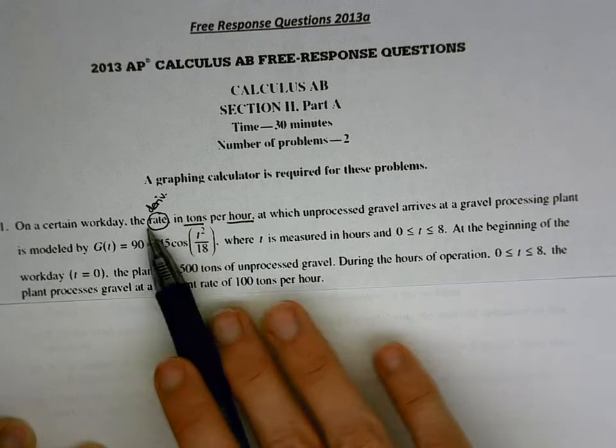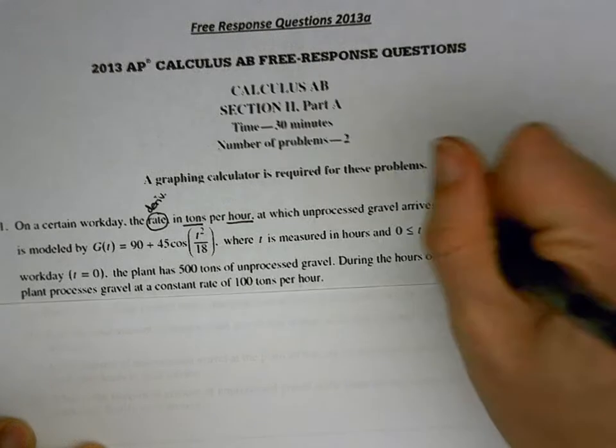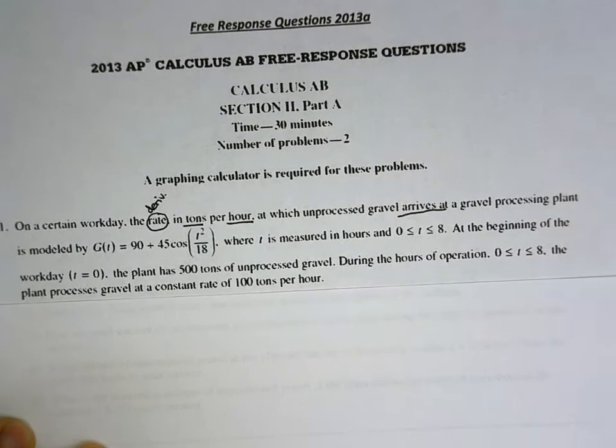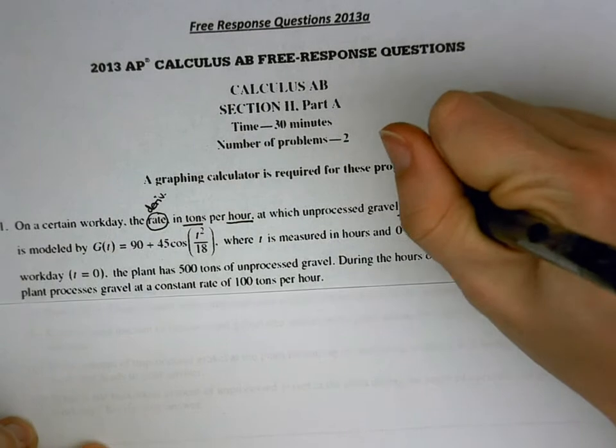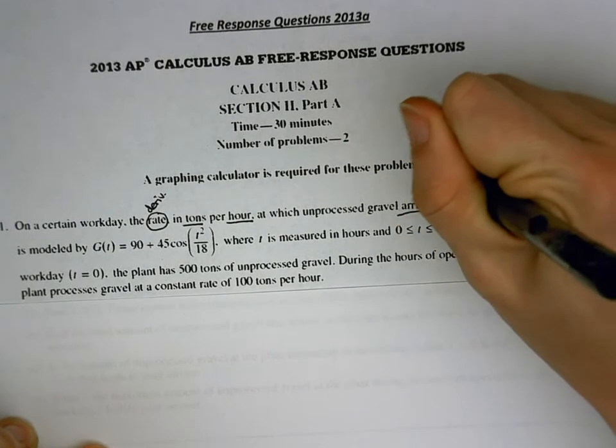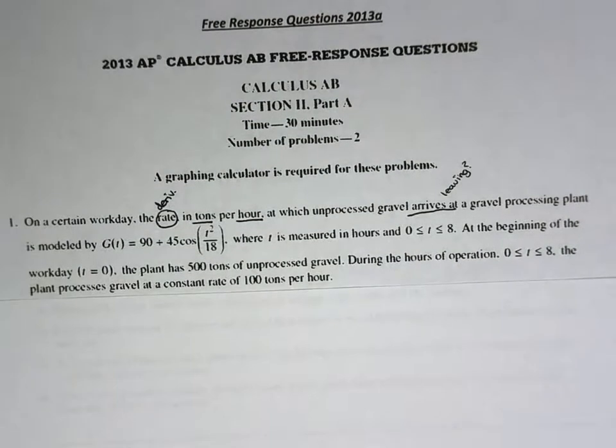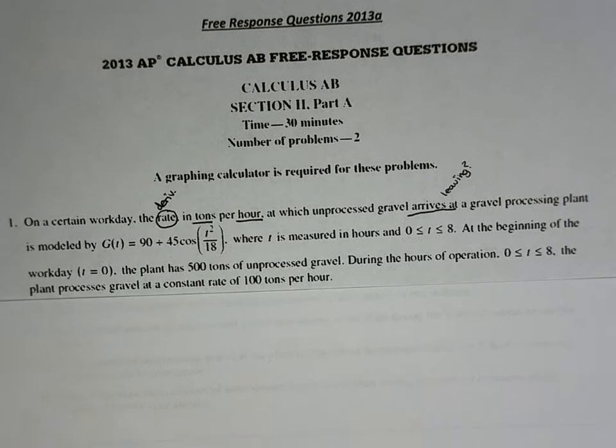This is the rate or the derivative at which gravel is arriving at a gravel processing plant. So already my question is, am I also going to be given one where it's leaving? Because then I could potentially have a subtraction problem there, right? How much arrives minus how much leaves is what's at my plant. We've looked at a couple of those now with water flowing into a container and coming out of a container, that type of thing. So my brain's already making that connection. I'm wondering if that's something I'm going to be seeing. Maybe not, but it's something my brain thinks about.